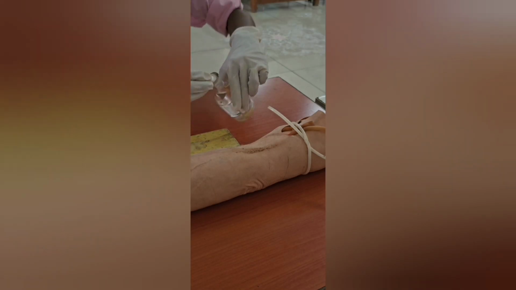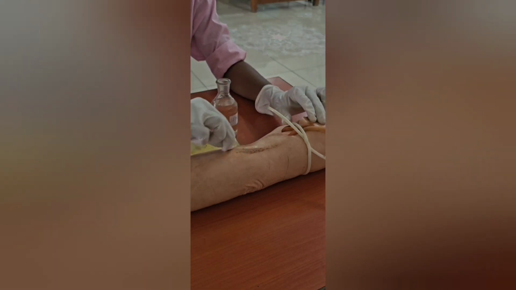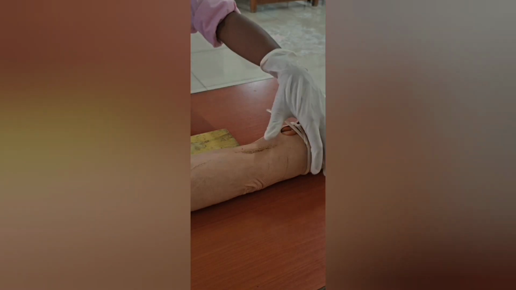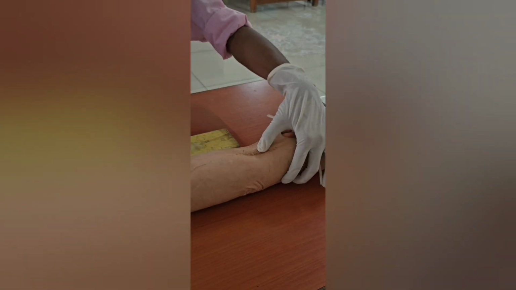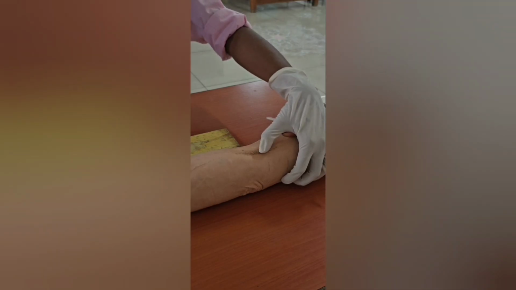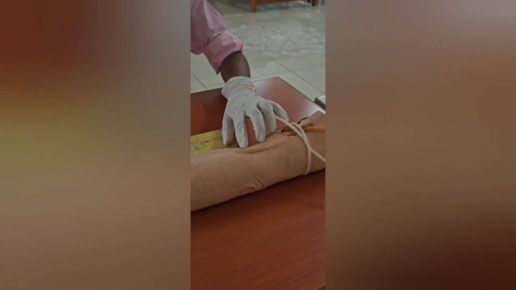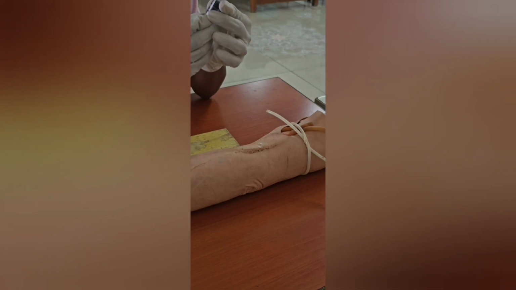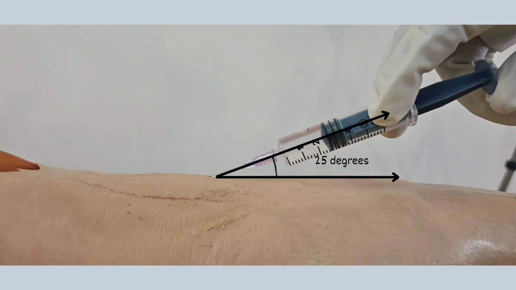Once that is done, disinfect the skin with alcohol wipes. Then, stabilize the vein by pulling the skin taut in longitudinal direction by the other hand. Then choose the appropriate syringe and load it with the required amount of drug to be administered. Insert the needle at an angle of 25 degrees. Puncture the skin and move the needle into the vein.